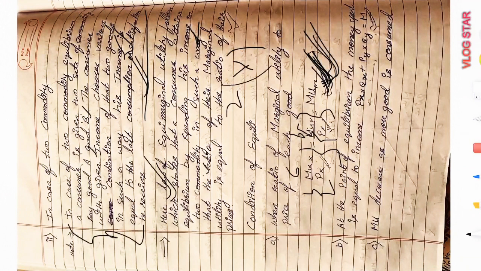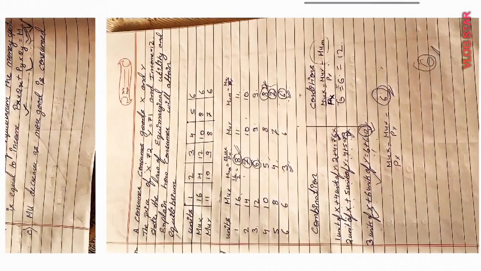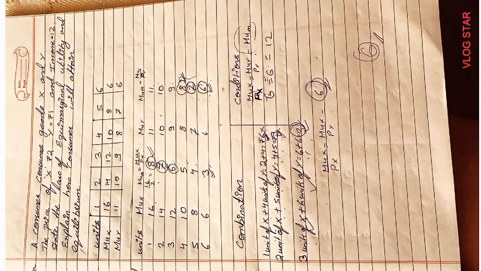Another condition is that at the point of equilibrium, the money spent is equal to the income. This M represents income, and these are various combinations. We'll do it on the next page itself. MU decreases as more goods are consumed. You know that satisfaction decreases as more goods are consumed. So now let's take a table. From here we need to do this sum.